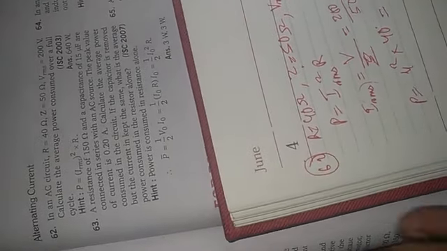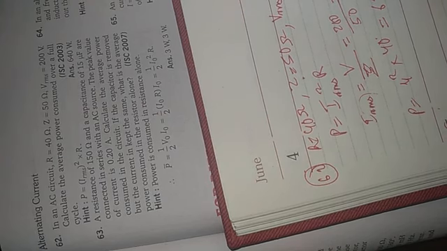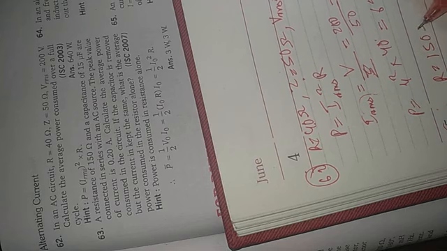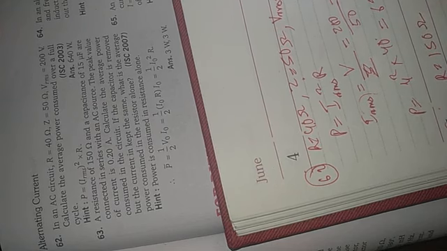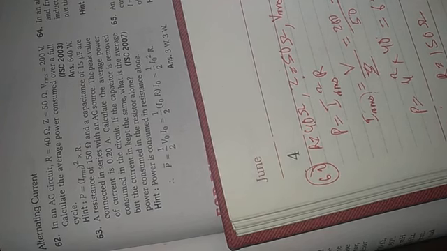Now there is another question just below that. The question is, a resistance of 150 ohm and a capacitance of 15 microfarad are connected in series with an AC source.